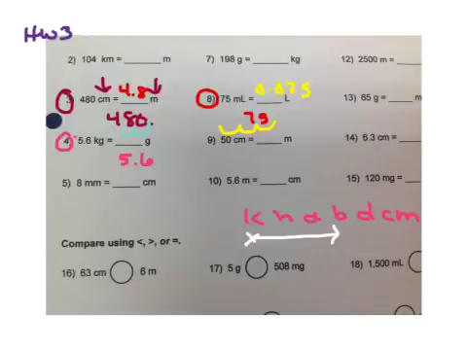I'm going to count how many times I moved, which is 1, 2, 3. So I'm going to move my decimal 3 places. 1, 2, 3. I'm going to move it on over and add a couple zeros to it. So my answer should be 5,600 grams. Okay, I hope that all makes sense.